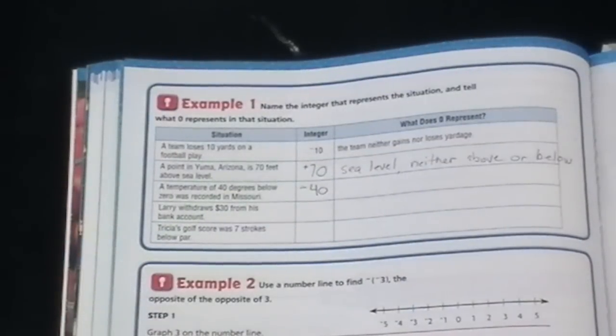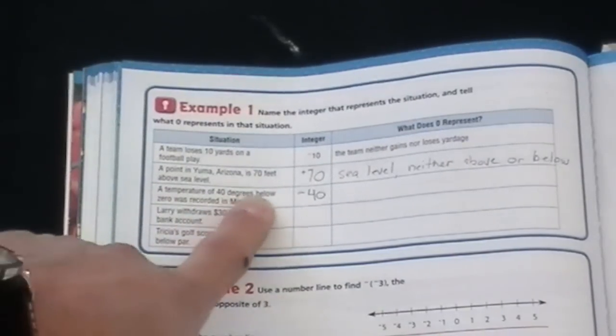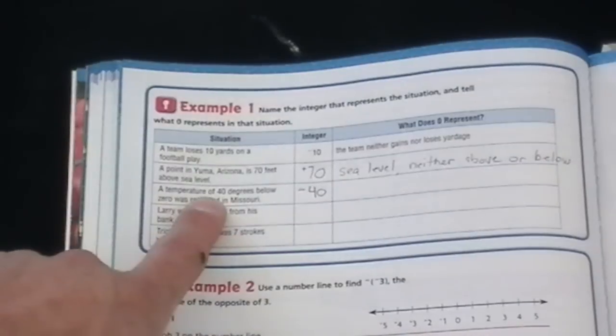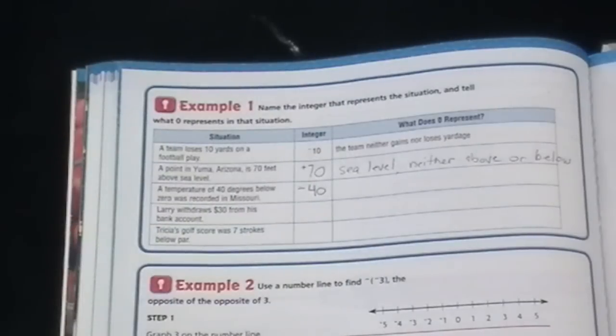Well, what would 0 represent in this situation? They're telling us right in this problem. Below 0. So a temperature of 0 degrees would mean that we were at 0 degrees. It wouldn't be a positive temperature and it wouldn't be a negative temperature.